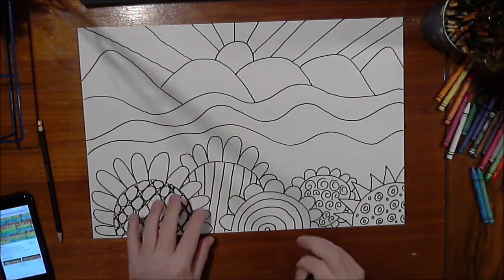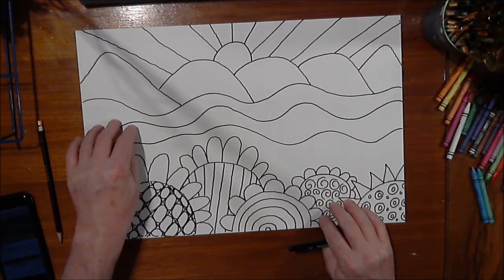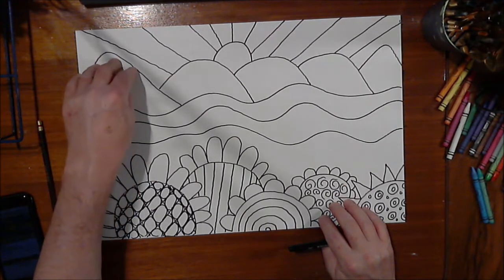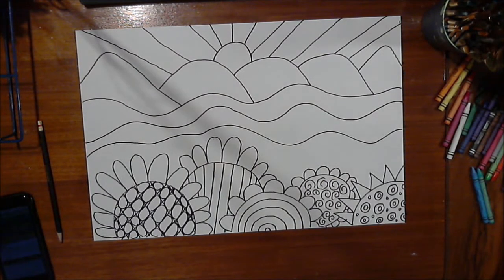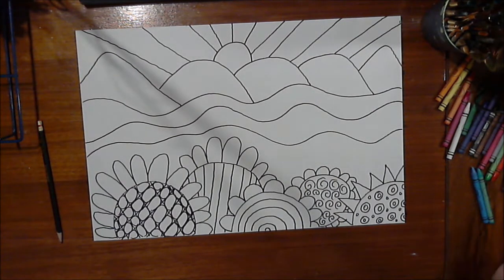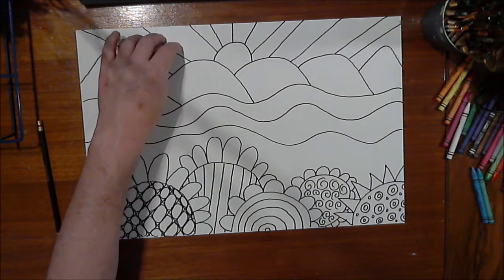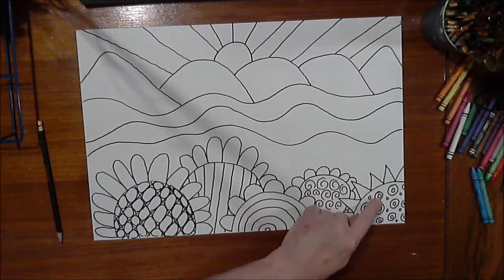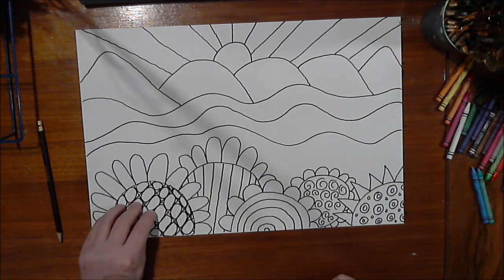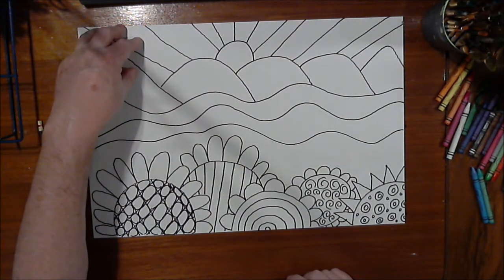So I have my flowers in the foreground or in the front. My hills or water in the middle ground, my mountains and sun in the background. That's right. Now to make my landscape more interesting, I might add some patterns into my hills and also into my sun. So my middle ground and my background will both have patterns, just like I did in my flowers. Remember, the flowers are in the foreground or front. The hills are in the middle ground or middle, and the mountains and the sun are in the background or back.